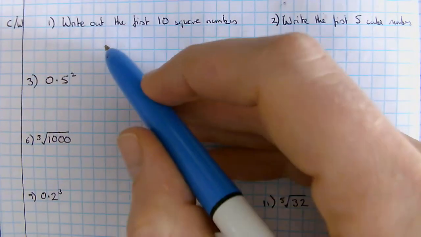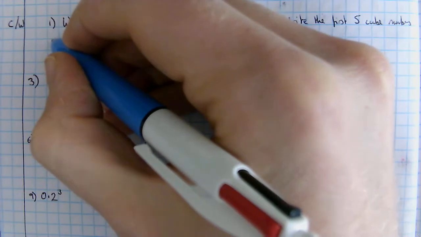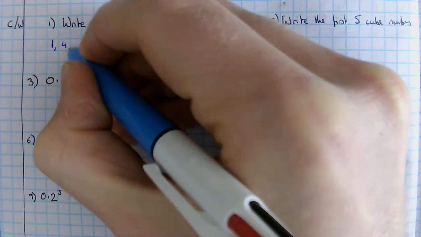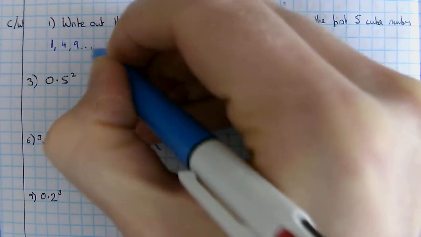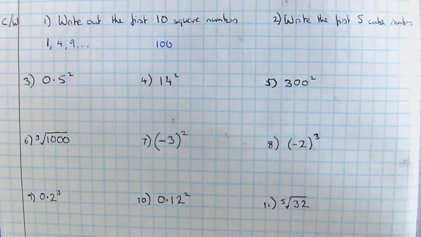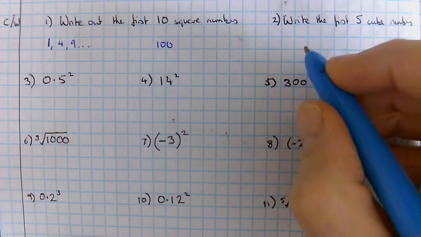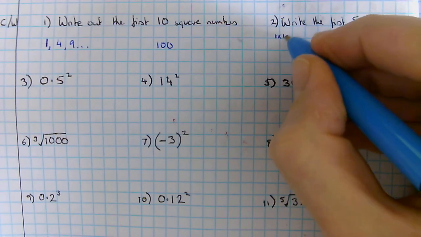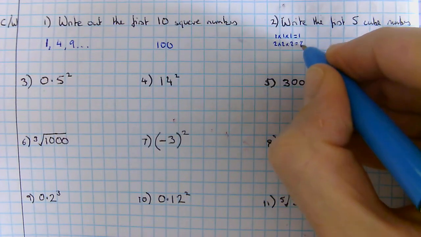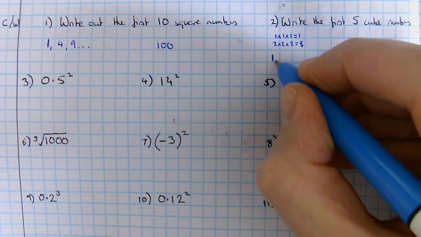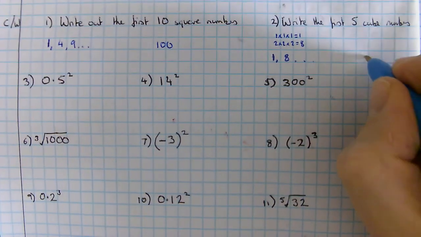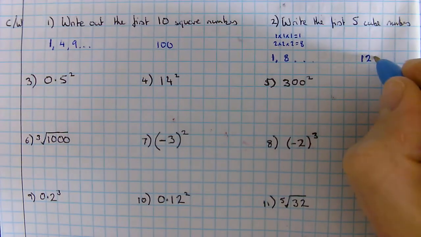So I'm just going to start this one off for you. So here you'd get 1 times 1 times 1, which is 1. 2 times 2, which is 4. 3 times 3, which is 9. Okay? I want you to finish that, and we should get up to 100 is the last number in the list. For the cube numbers, you've got 1 times 1 times 1, which is 1. 2 times 2 times 2, which is 8. So my list starts with 1, followed by 8, and I want you to get up to the last one, which is 5 times 5 times 5, which is 125. I'll let you fill in the gaps.